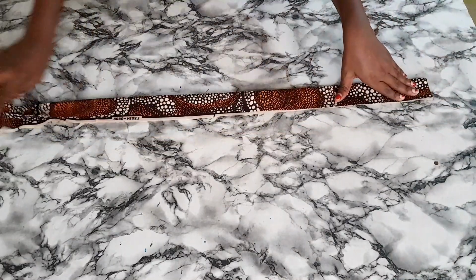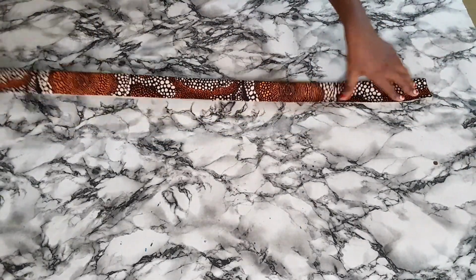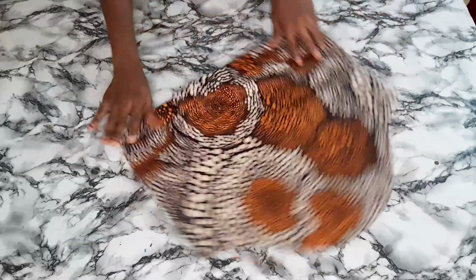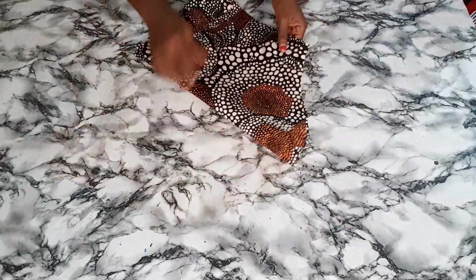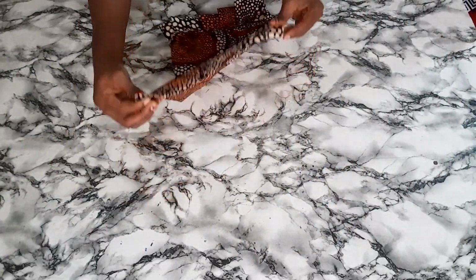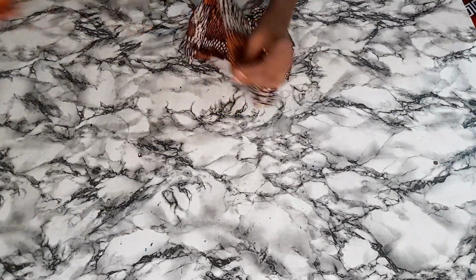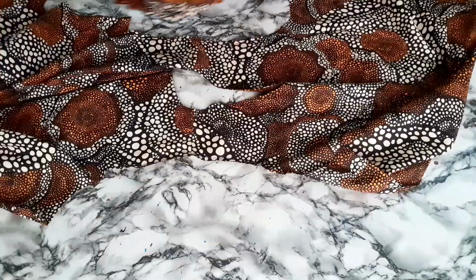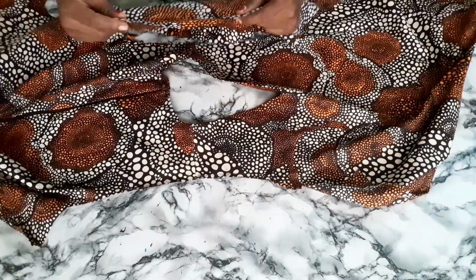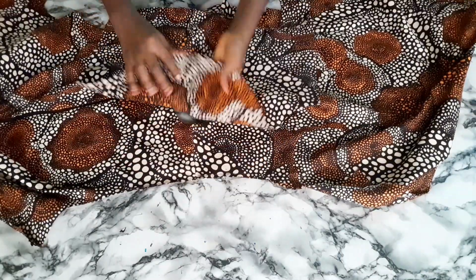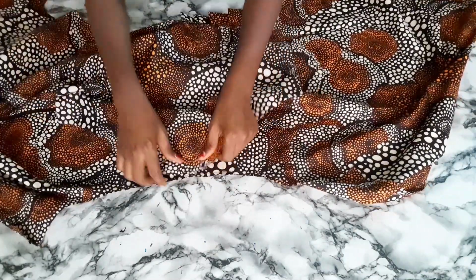So this is what I'm going to be using to pleat the lower part of the sleeve. I'll fold it together, top stitch on it, and then pleat it around the lower part of the sleeve. So I'm already done doing that. What I'm going to do now is to locate the center of the sleeve. After locating the center, I'm going to bring the gown, then open the shoulder part.